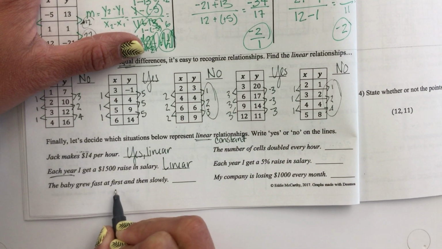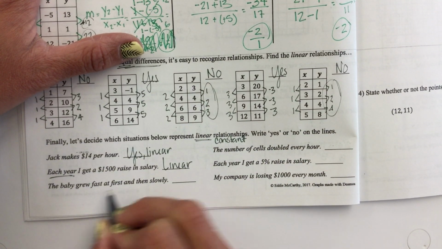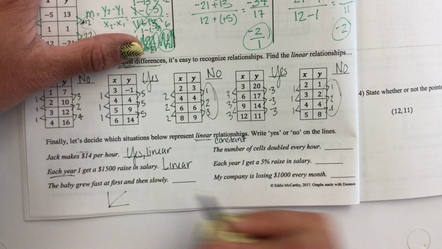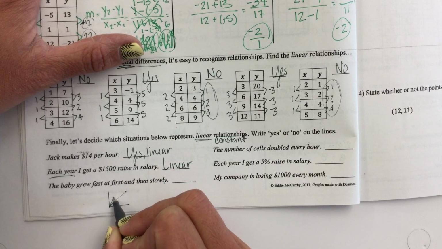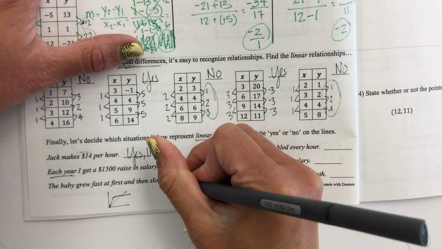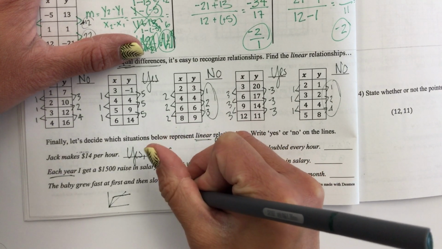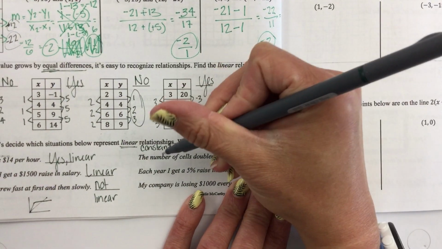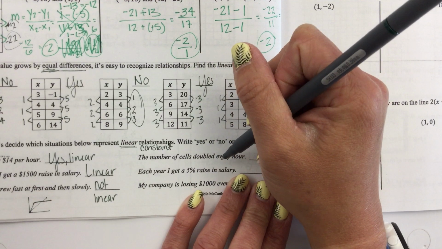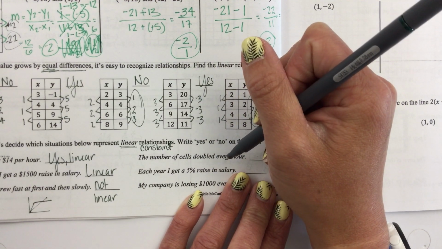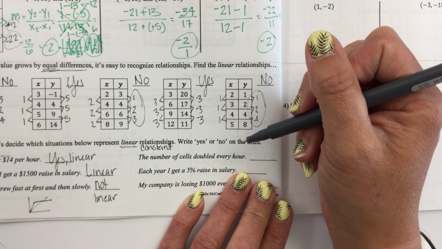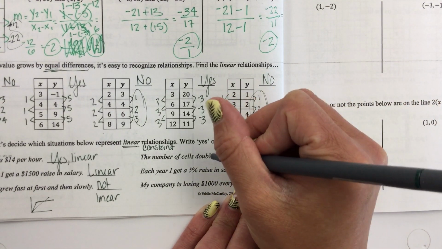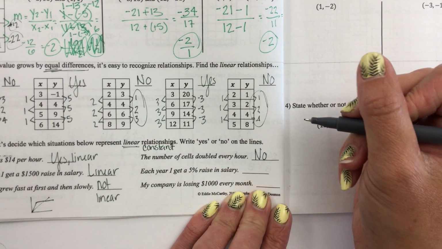The baby grew fast at first and then slowly. So this, would it be a straight line going up? Like if we were graphing this, would it be a straight line like this? Nope. The baby grew fast at first and then it kind of leveled off. So this is not linear. The number of cells doubled every hour. So is this change constant if it's doubling every hour? Nope. Because it's going to increase by a different amount every time.